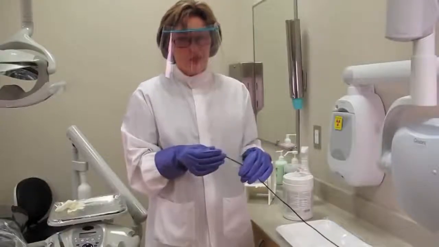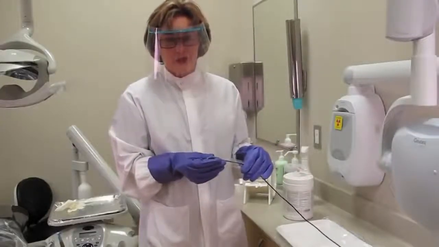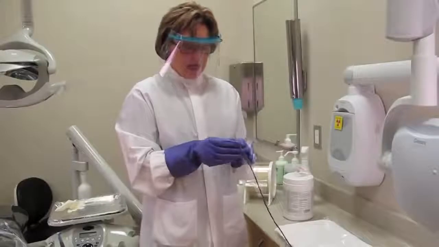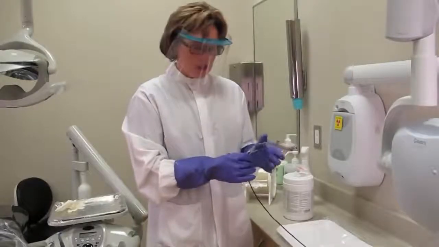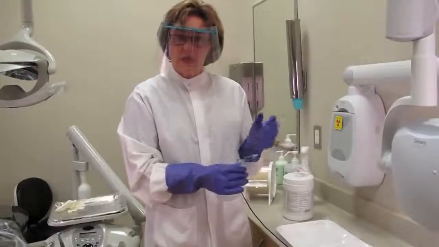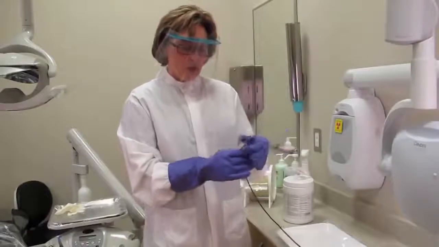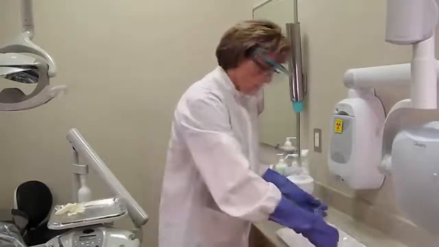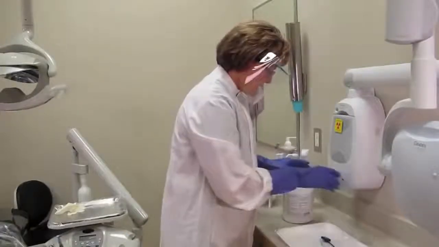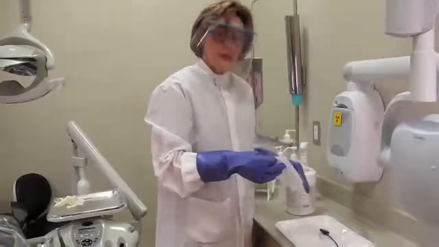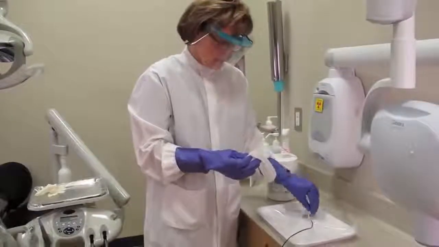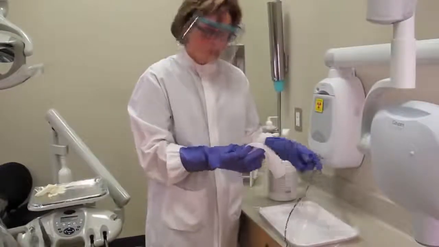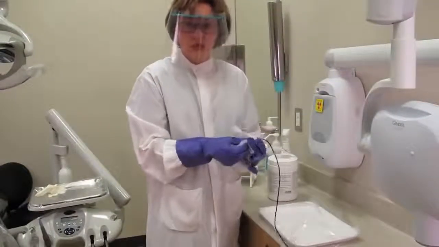But digital sensors won't stand up to either of those. You're not going to throw them away, and they can't be sterilized, at least with today's technology. So your options are to put a barrier over these, use them, and when you're finished, you take the barrier off, but then you apply an intermediate level surface disinfectant according to the directions, so that you do 2 steps.